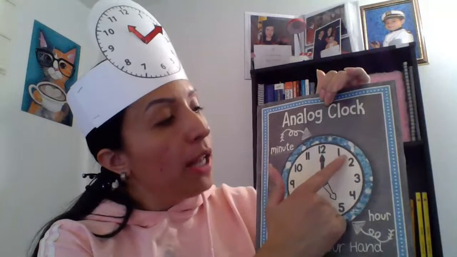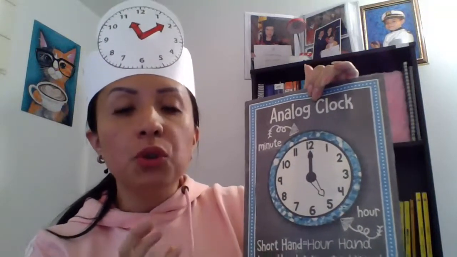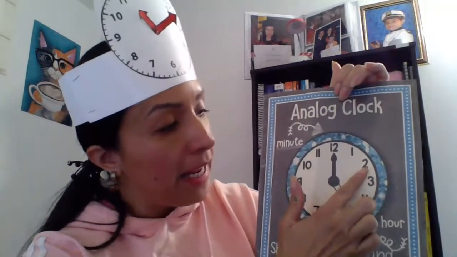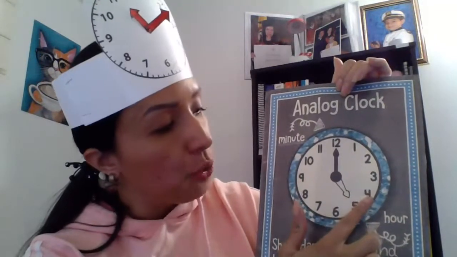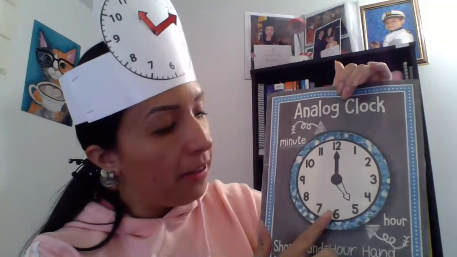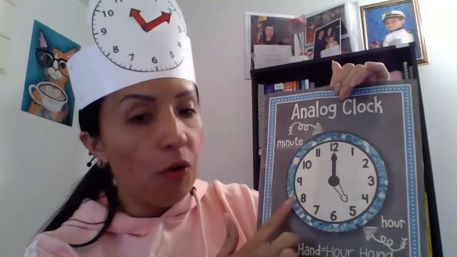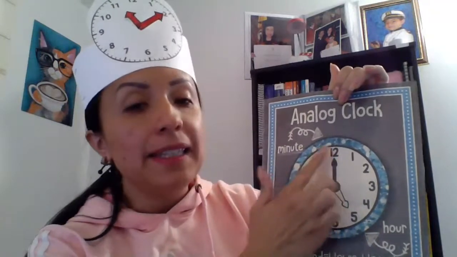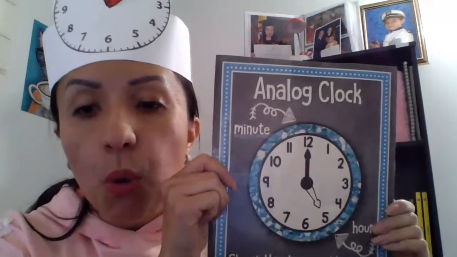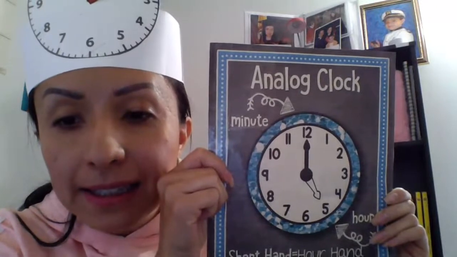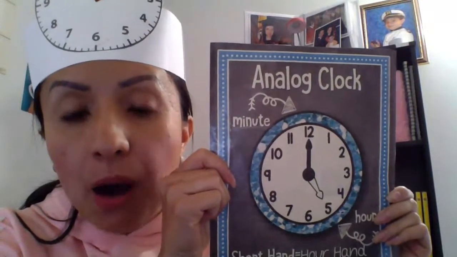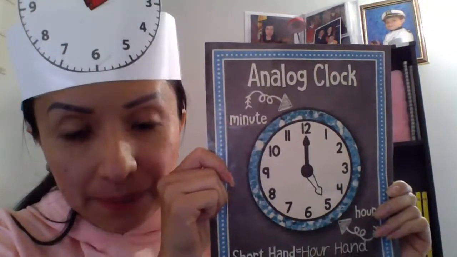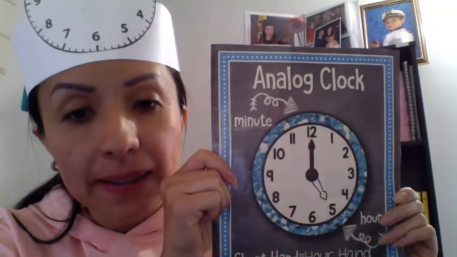To pass from one number to another one, we have to count by fives. 5, 10, 15, 20, 25, 30, 35, 40, 45, 50, 55, and 60. For that reason, 1 hour has 60 minutes, right? 1 hour has 60 minutes.